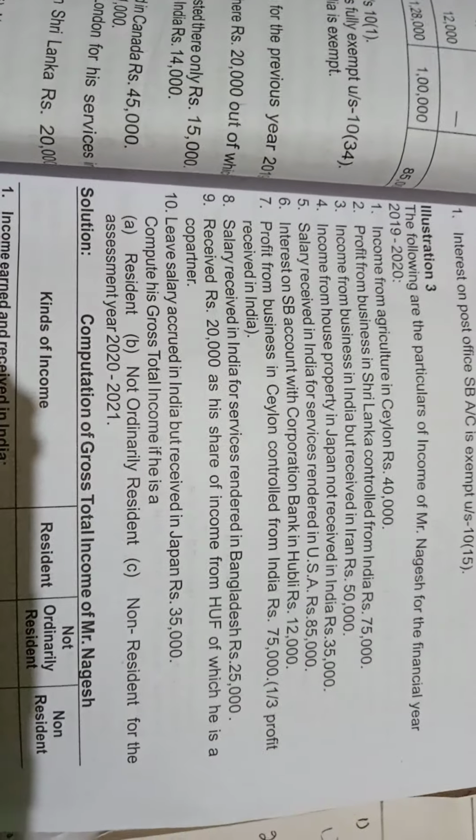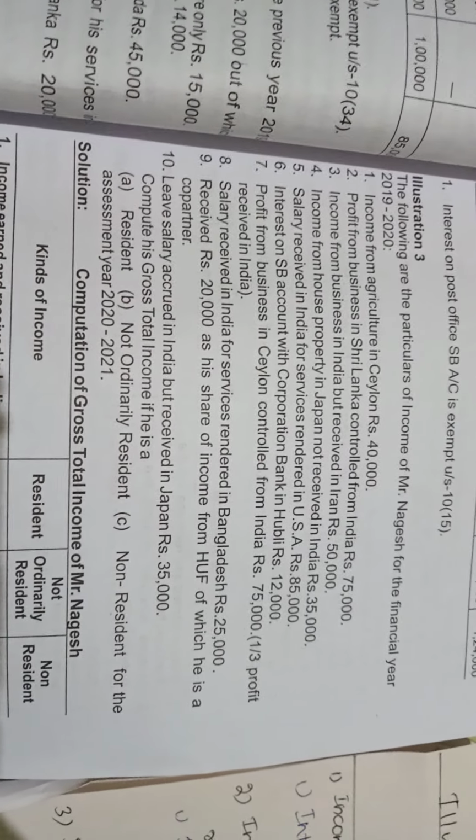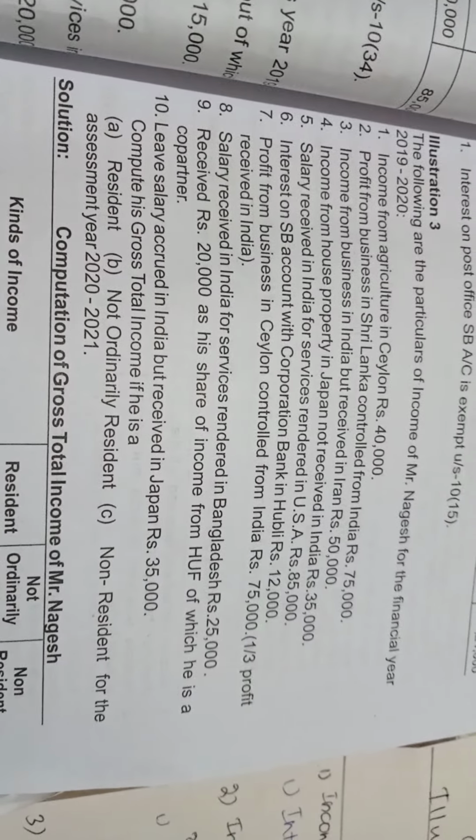Okay. Next, go through the next item. Received 20,000 as his share of income from the HUF, of which he is a co-partner. As I have rightly said, under section 10 subsection 2 it is fully exempted.